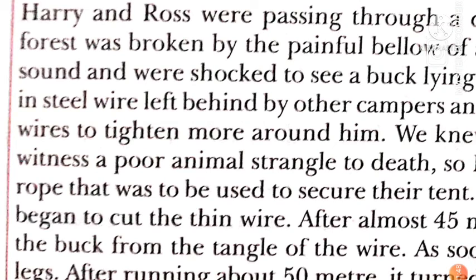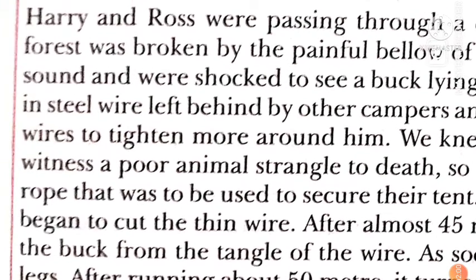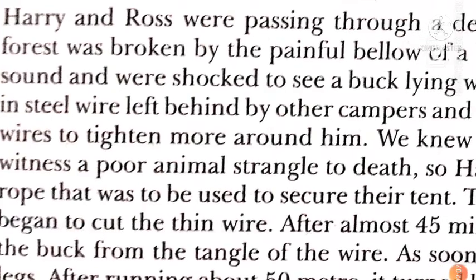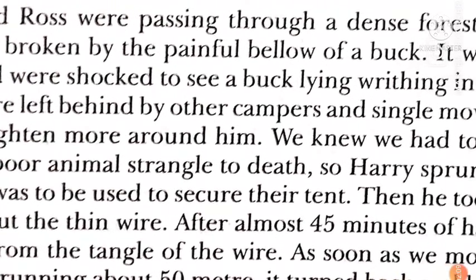So suddenly the stillness of the forest. So we are assuming that the forest was still, as it often is in times of no howling by the jackals, no roaring by the lions. So the forest is assumed to be still. So suddenly the stillness of the forest was broken by the painful bellow of a buck. So, buck, that is a deer. So he must be yelling out in pain, isn't it? So could you guess what the buck might be doing?